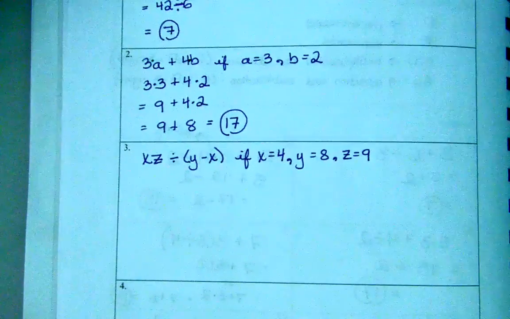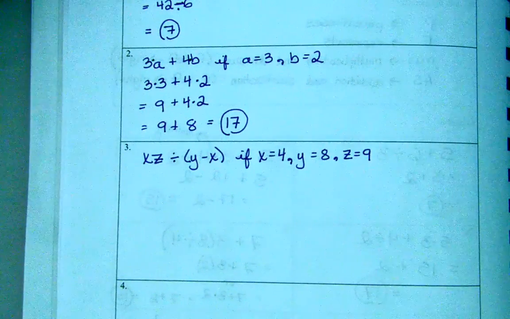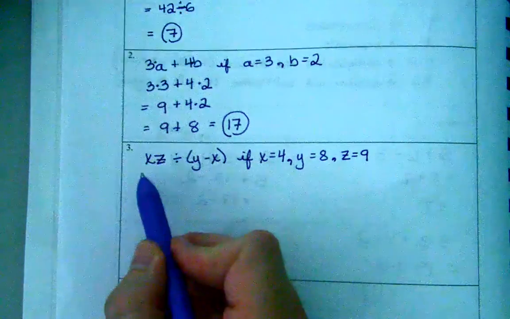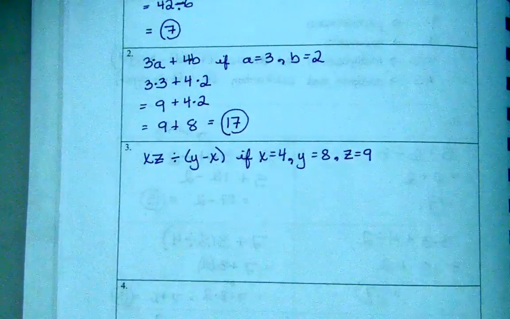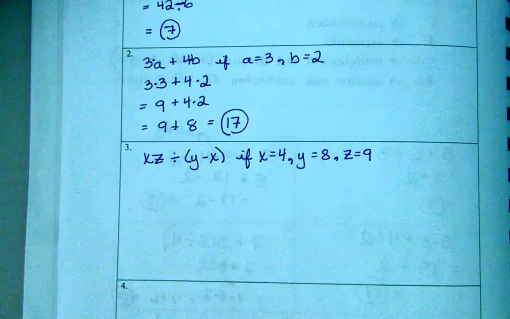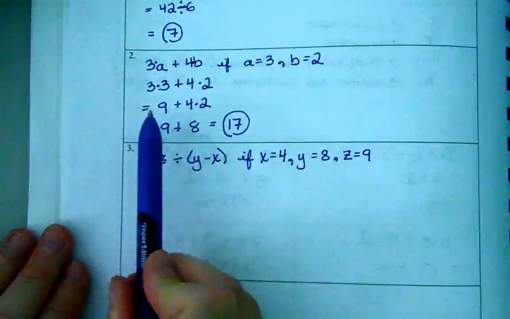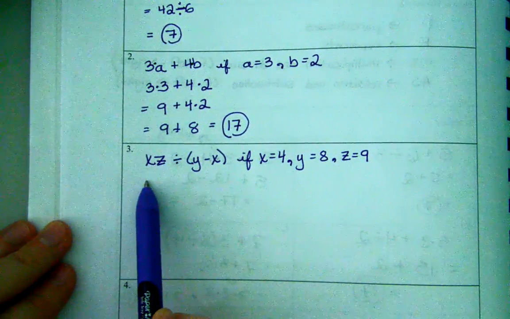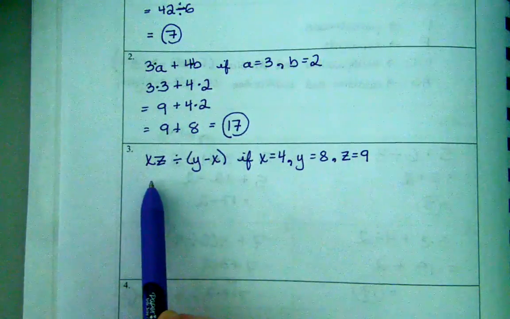First question for you. What does xz really mean? Just like what I said in the previous problem where there was a number right next to a letter, if I have two letters next to each other, it really means x times z.